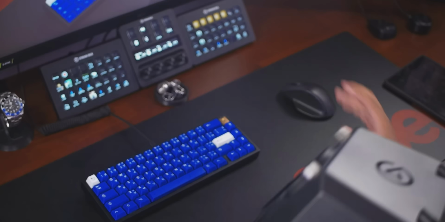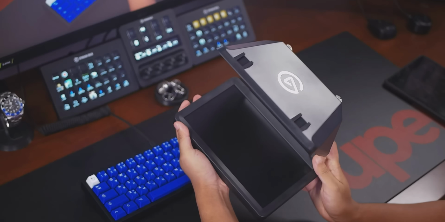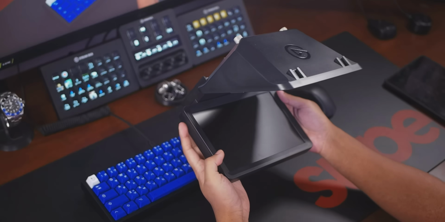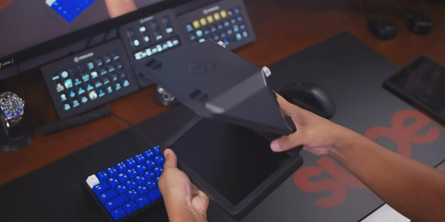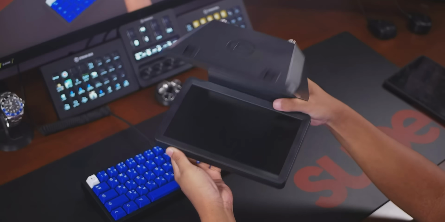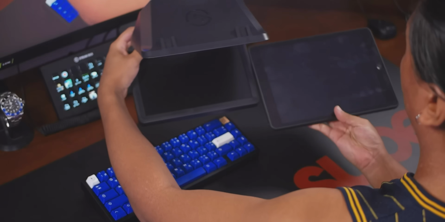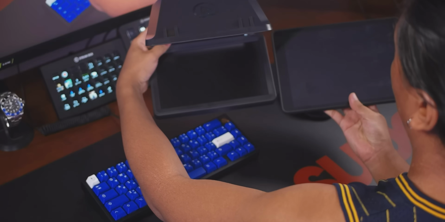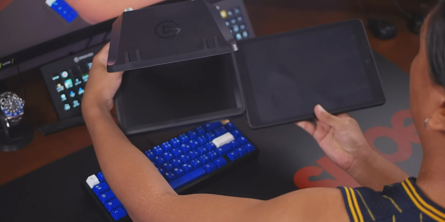Now, Elgato's implementation of a teleprompter is an all-in-one solution, so everything you need comes in the box. It comes with the screen, comes with a mirror, and the screen is a lot bigger than I thought it would be. It's 9 inches, so it's slightly smaller than an iPad, and I'm sure there's some kind of penis joke in there that I'm not gonna make because we're totally mature like that.